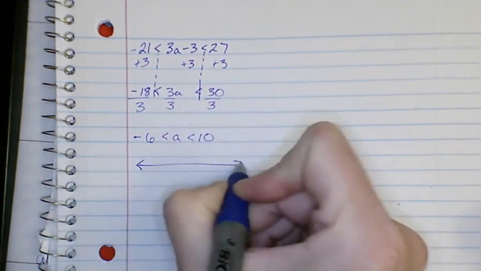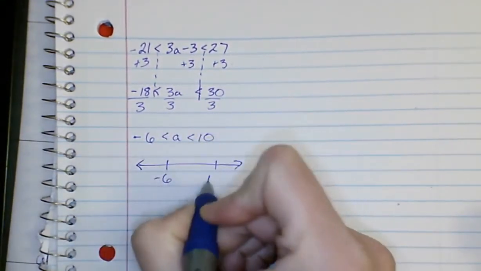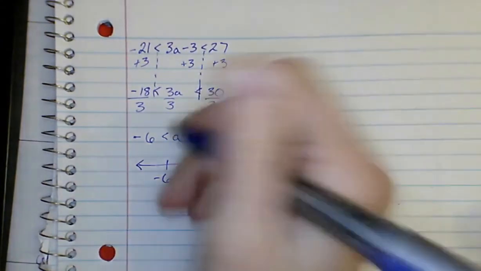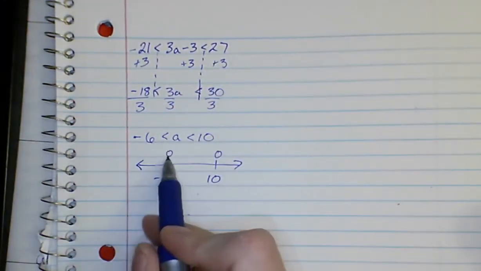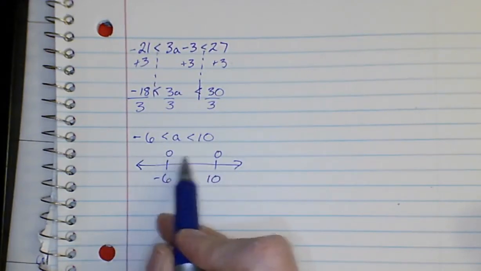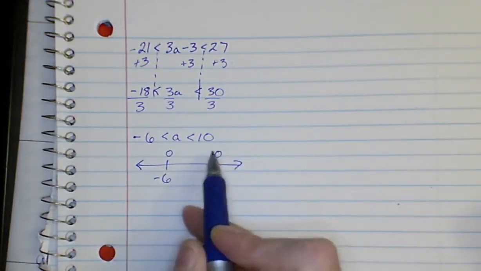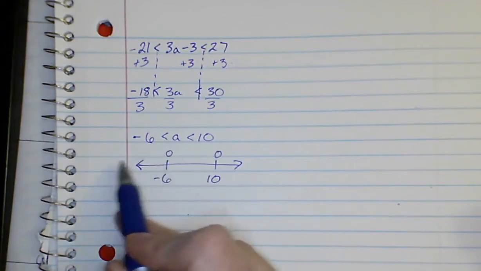Now, to graph this, we'll have negative 6 and 10. Make sure you're in order. Open circle at both points. A has to be greater than negative 6, which would be a line going to the right, and then everything less than 10, it would be going to the left.